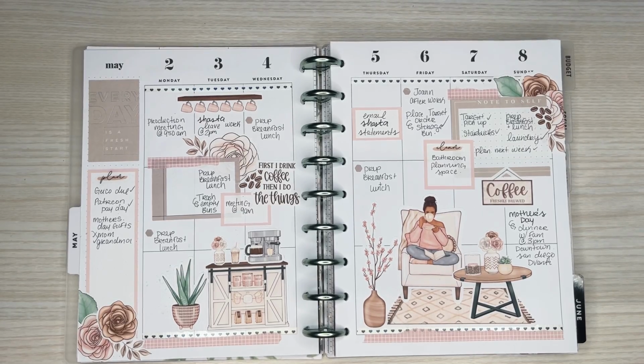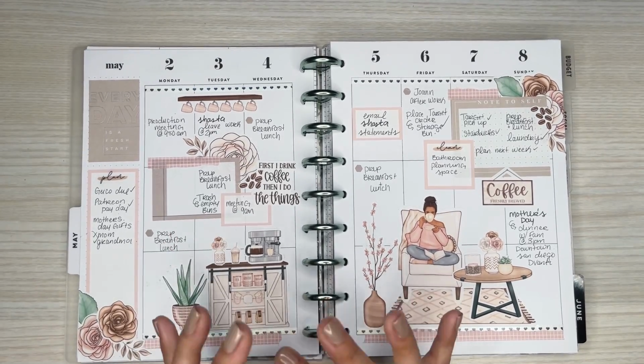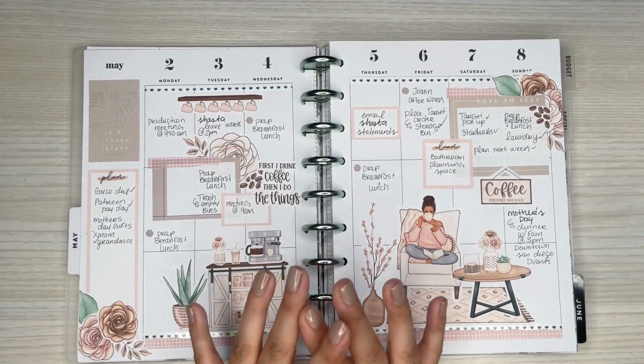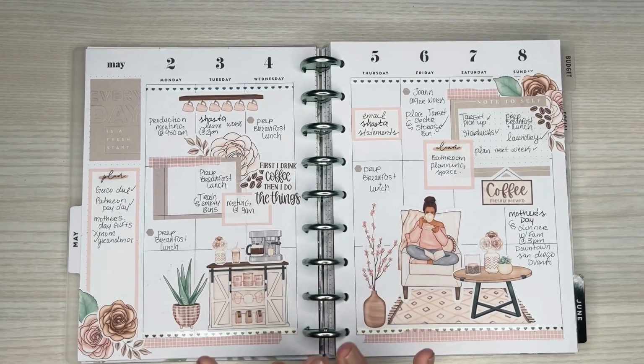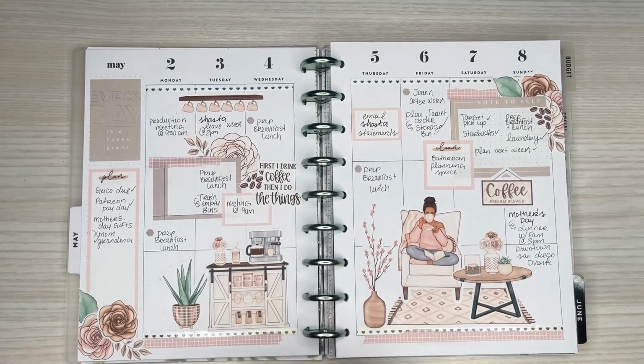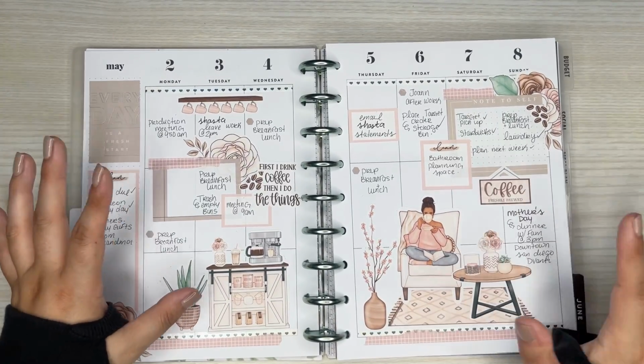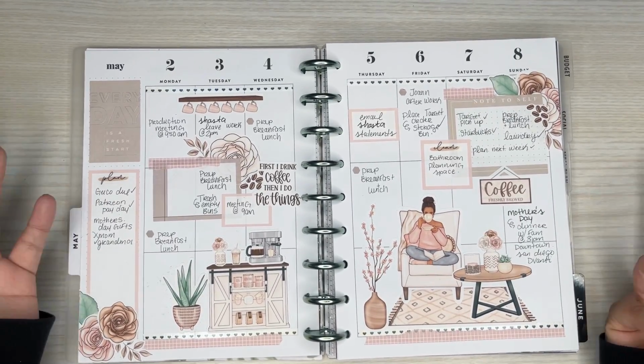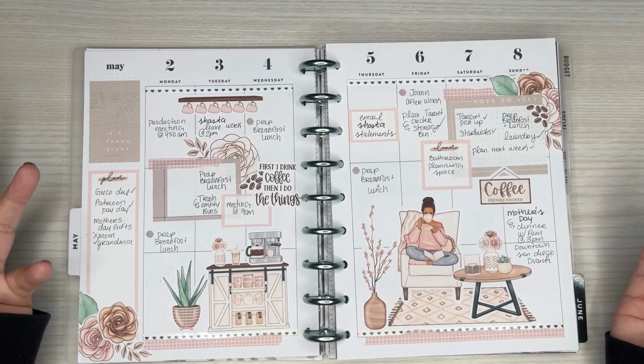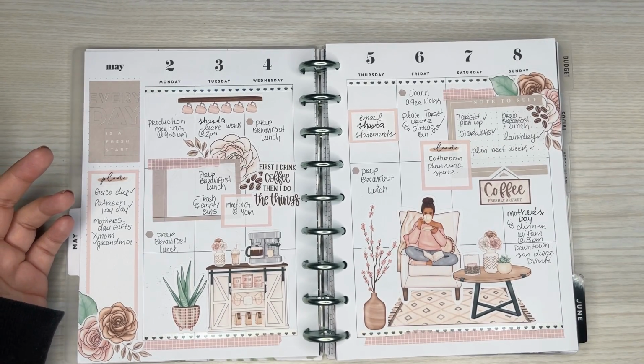So this has definitely been money well spent for buying that Cricut, because I've gotten so much use out of it. I'm able to create these really fun spreads based off of stickers that I can't find in the sticker books that I have.